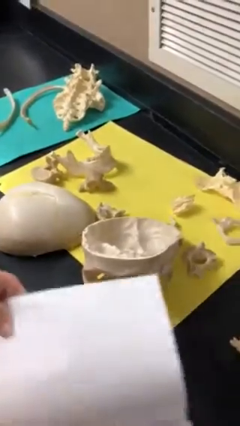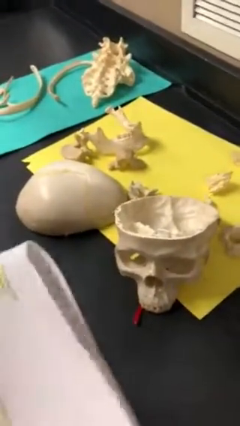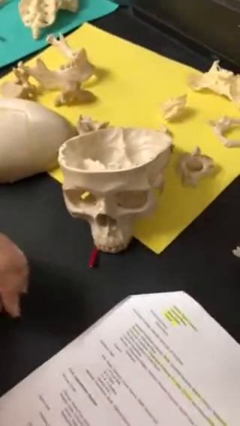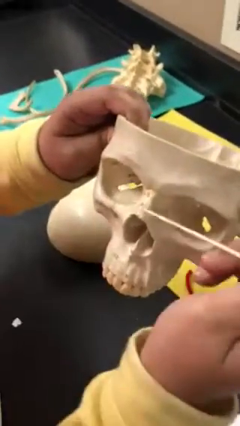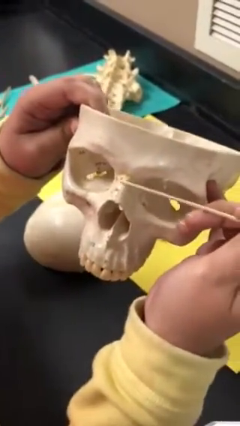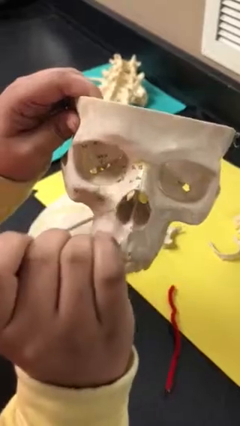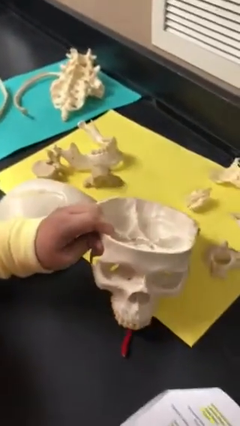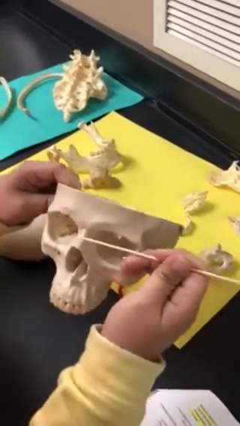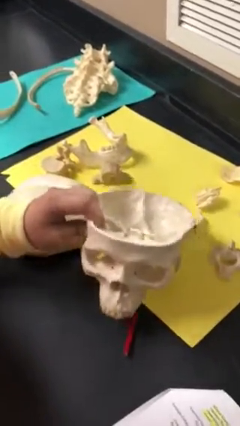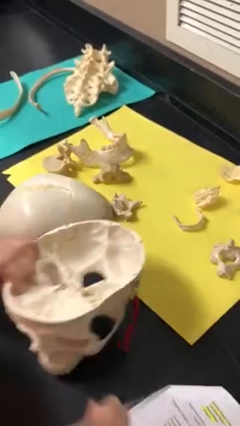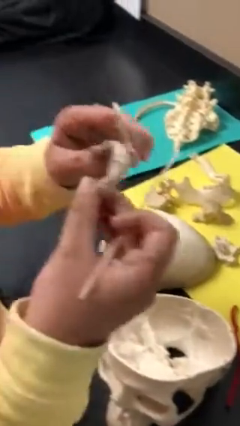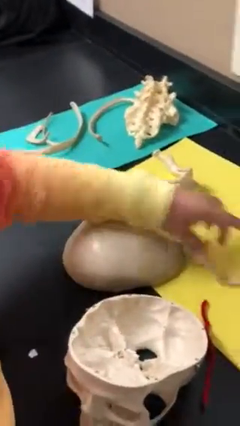Hold on, two more. We have inferior nasal concha, I already showed you, lacrimal bones. So if you consider the nasal as the first one, the second one is maxilla, the third one is lacrimal bone right here. Then nasal bone is this one, and then vomer, this one. You also have hyoid bone, which is this one right here. The U-shaped bone is hyoid.